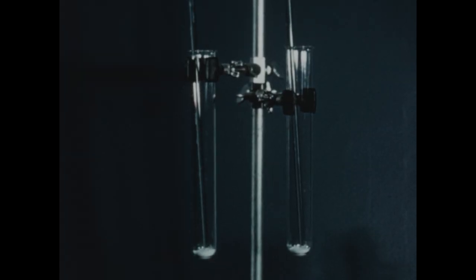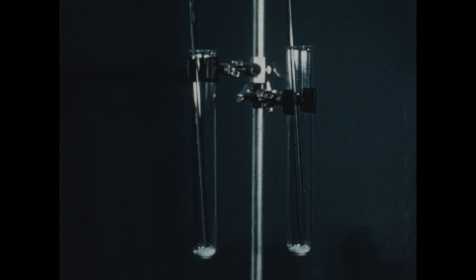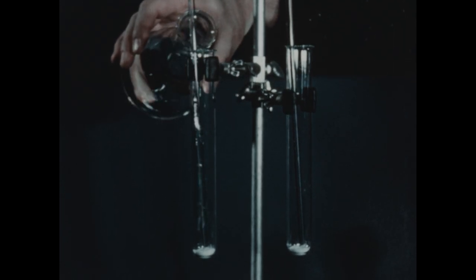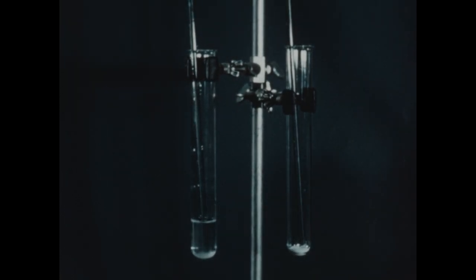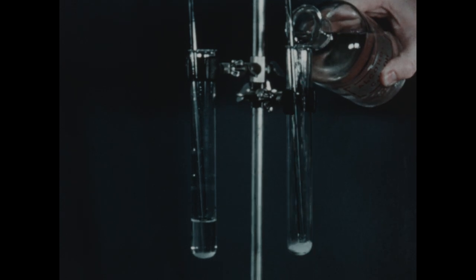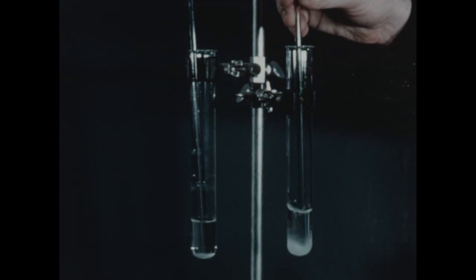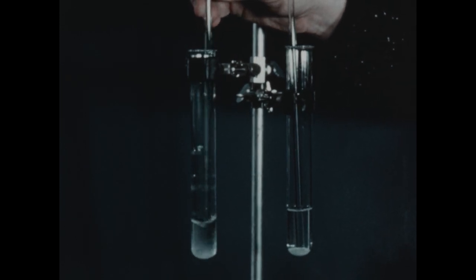We'll first study the effect of changing the solvent while keeping the solute constant. In each of these test tubes, we've placed a small quantity of ordinary sugar, or sucrose. To the tube on the left, I'll add a few milliliters of water. And to the tube on the right, an approximately equal quantity of ethyl alcohol. We'll now stir both tubes for a few moments.